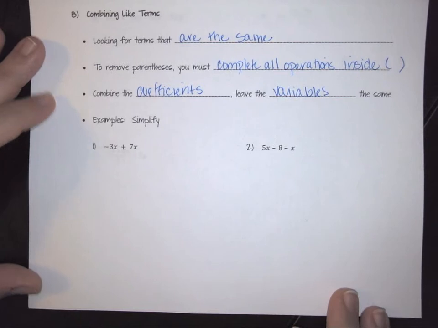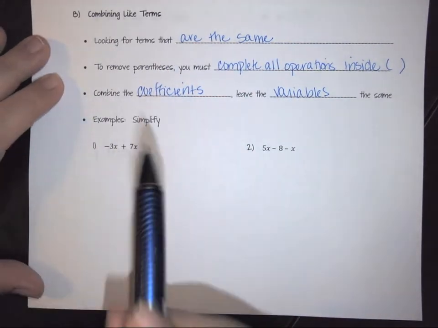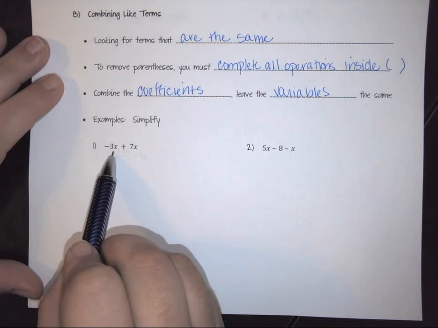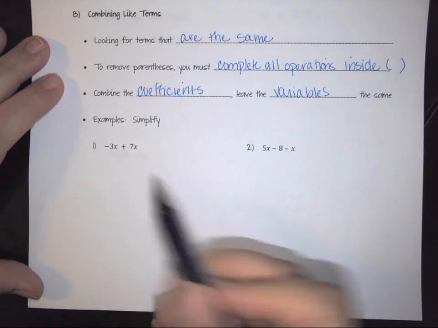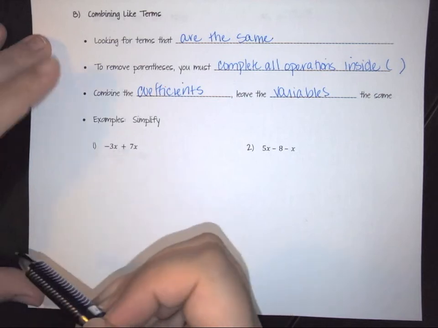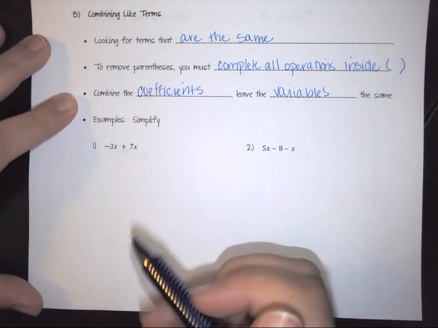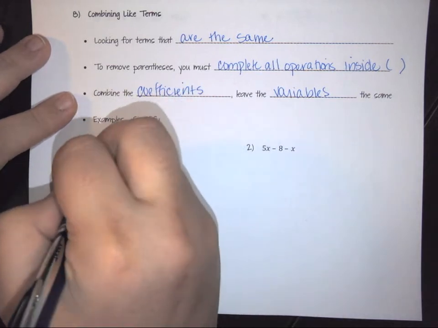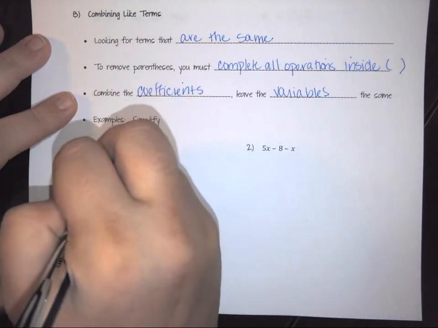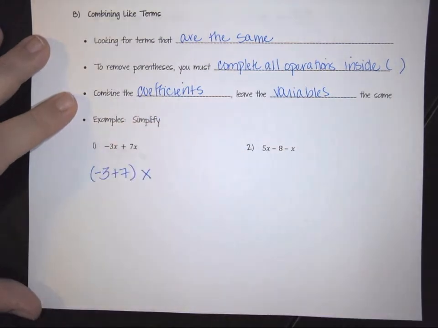So let's look at what all that means. First, we have to look for terms that are the same. So I have a negative 3x and a 7x. So these terms are the same. I don't have any parentheses, so I don't have to worry about removing them. So this essentially means I'm going to combine the coefficients. So I have a negative 3 plus a 7, and I'm going to keep the variable the same.